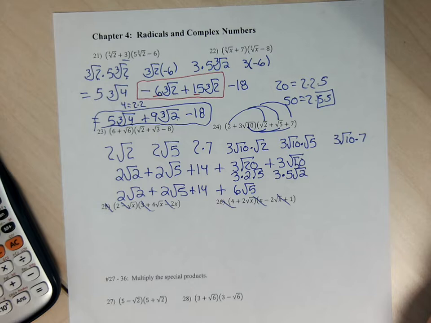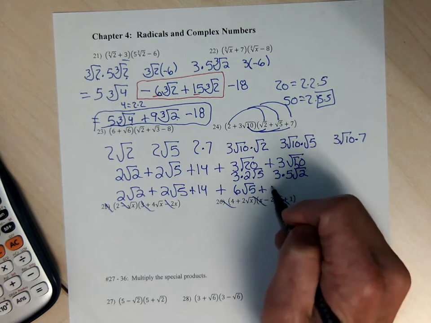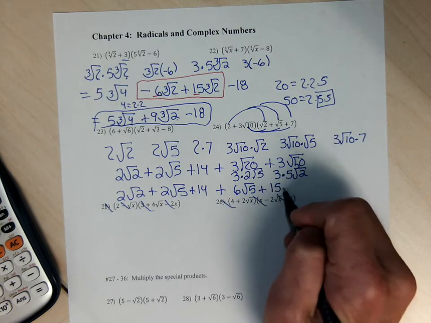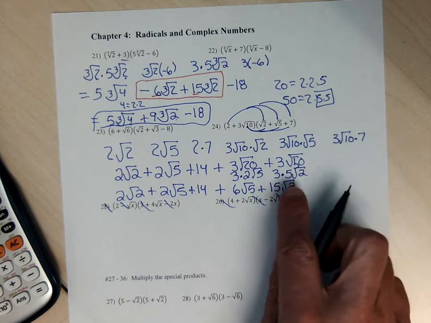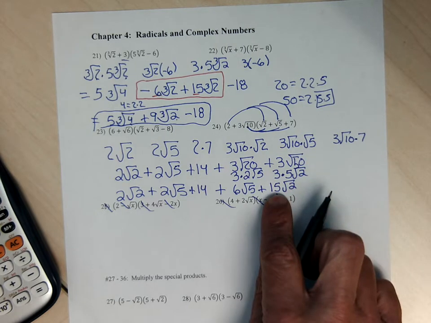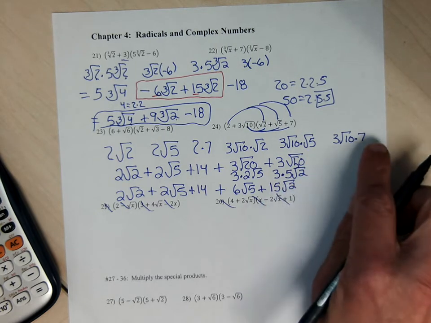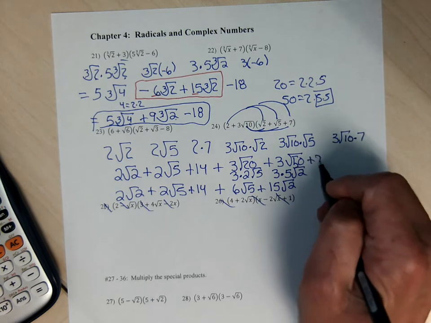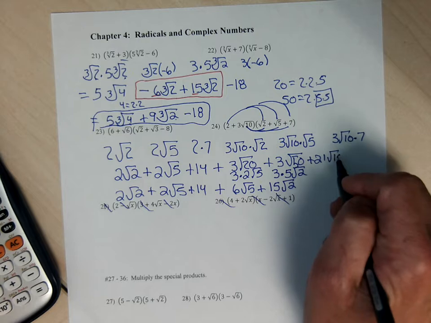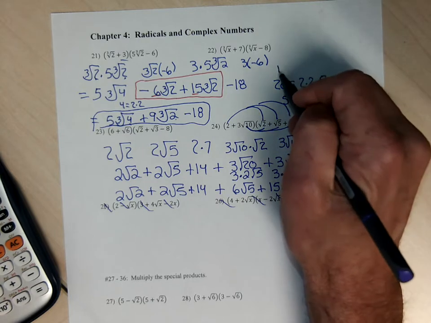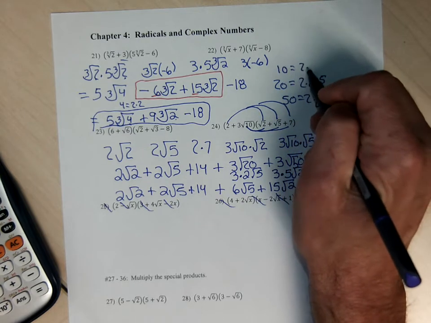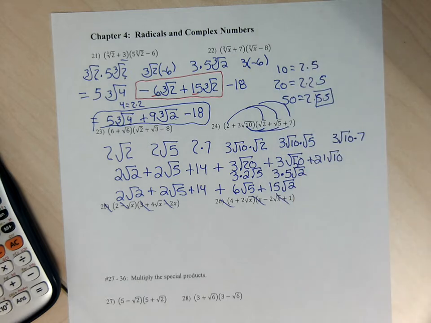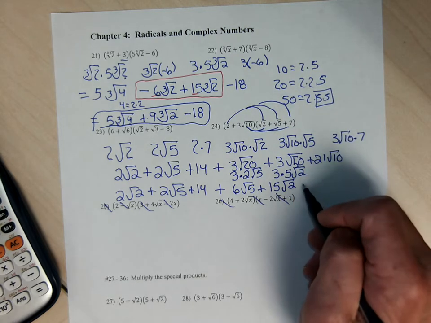I get a 5 out, then multiply it by the 3 that's already there, and a 2 under. So that fifth multiplication is 15 square root of 2. Last, I multiply the 3 and 7, get positive 21, and I leave the square root of 10. The square root of 10 is not reducible because 10 in its prime factoring doesn't have any pairs.